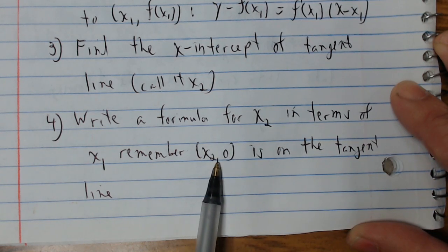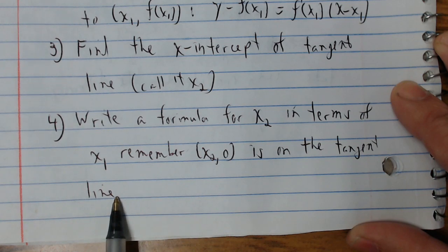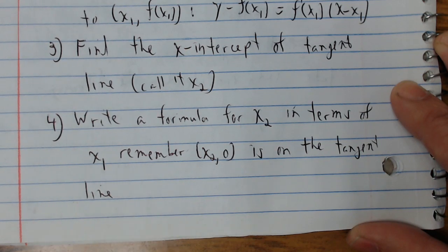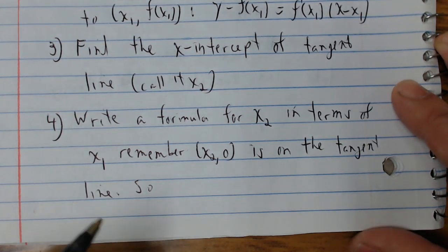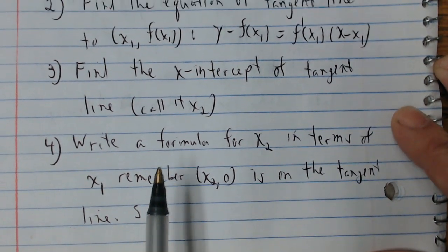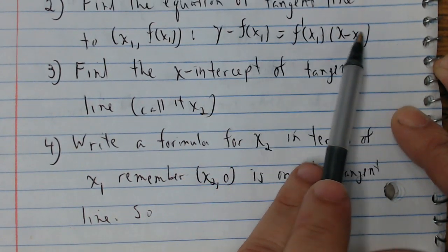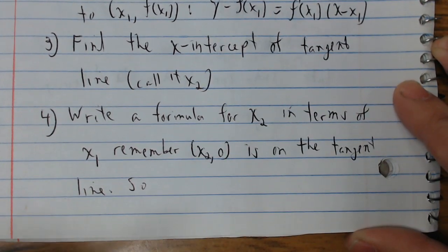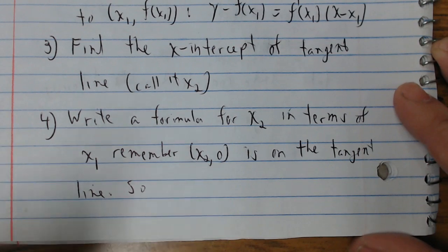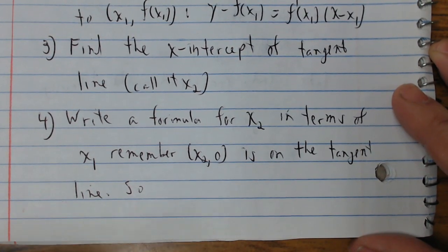So if this is an x-intercept, x sub 2 comma 0 is on the tangent line. So here's what the equation of x sub 2 would be. To find x sub 2, we're practically grabbing the equation of this tangent line up here, and we're replacing y with 0 and x with x sub 2. And then once we come up with the formula for x sub 2, we could see how we'd come up with the formula for x sub 3, and so on.